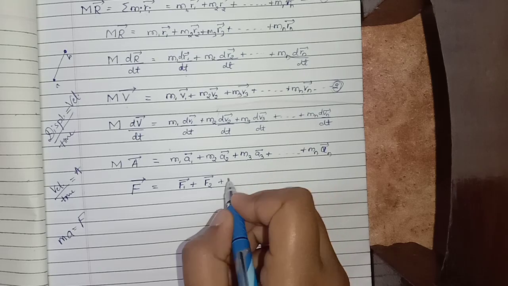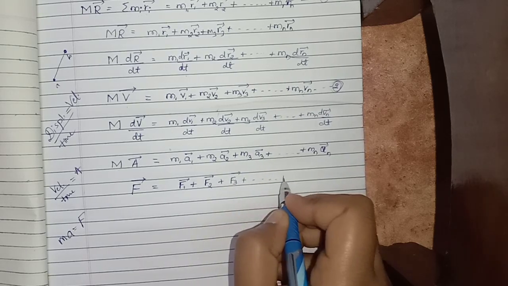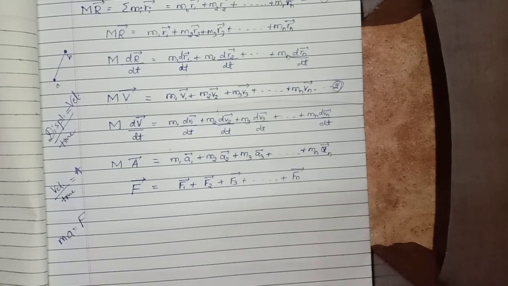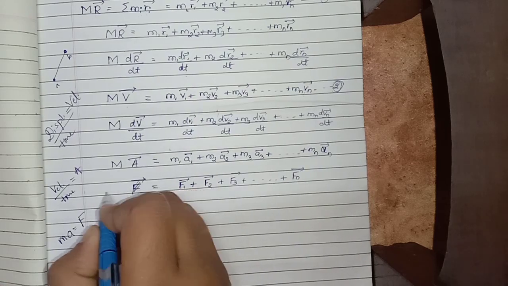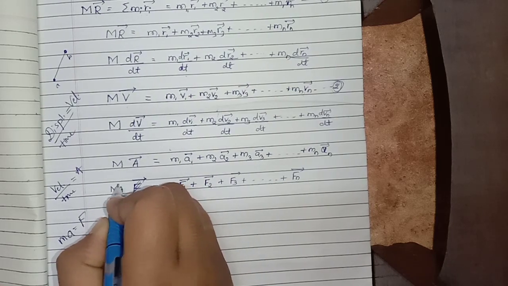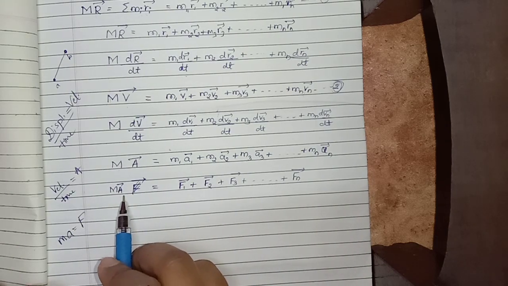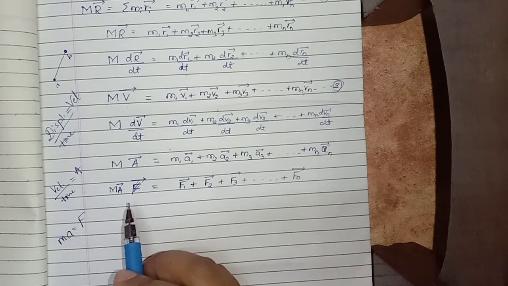m3 into a3 is f3, and so on up to mn into an is fn. We are keeping this m into a as it is, because we want the last result in terms of m into a. So see here students what happens.